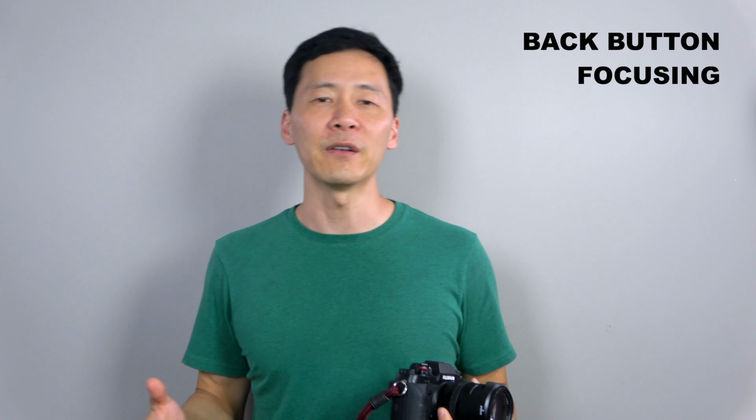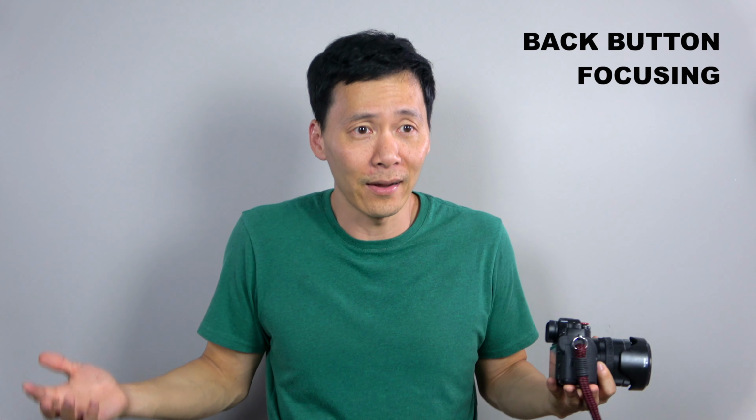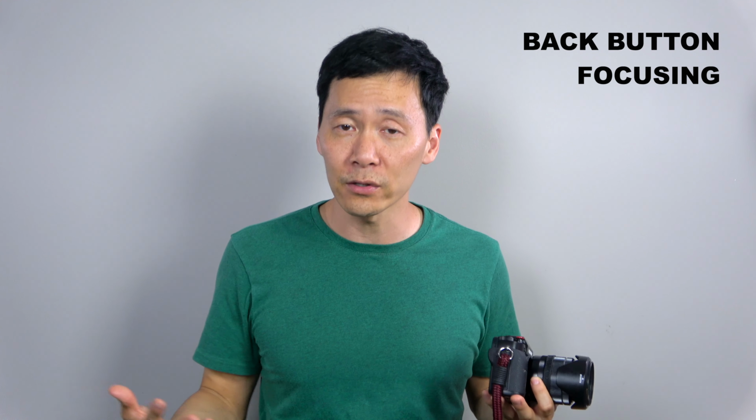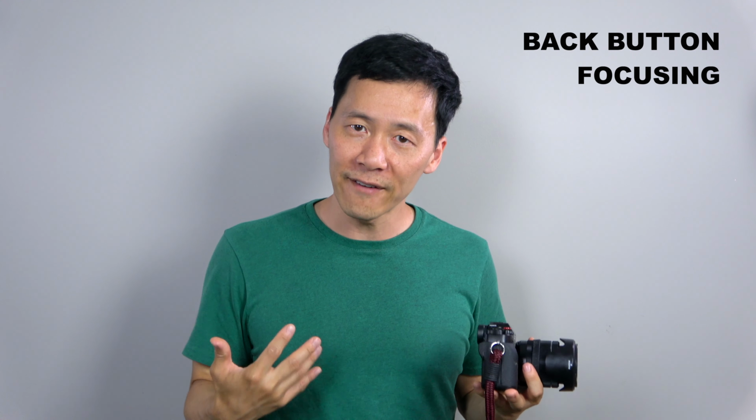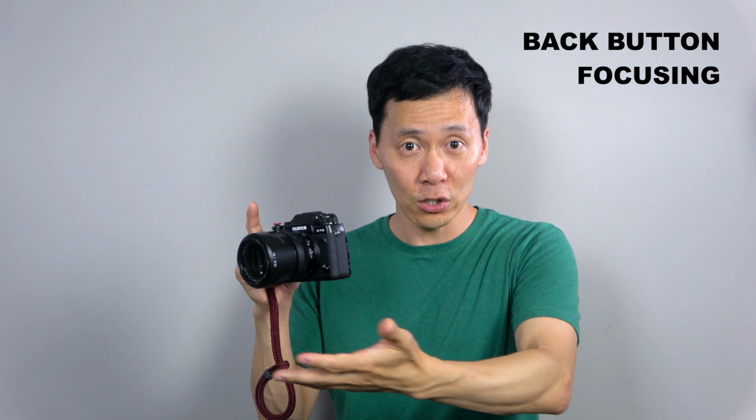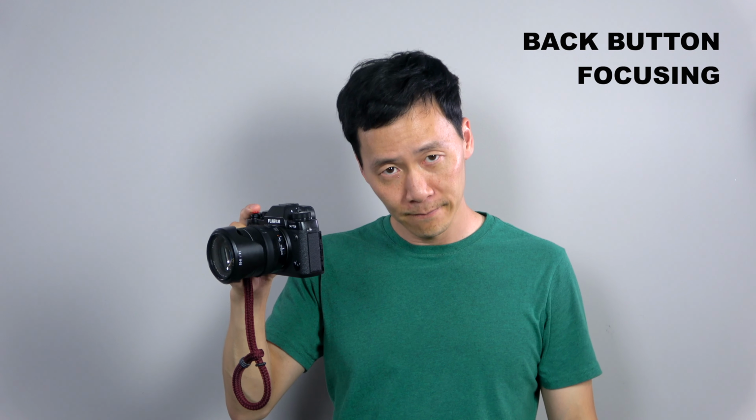We now move on to the next point, back button focusing. What is back button focusing? It isn't necessary. I personally don't think so. I rarely use it. How do I focus? I do it just the way I showed you. I use my shutter button and follow through and take that shot.